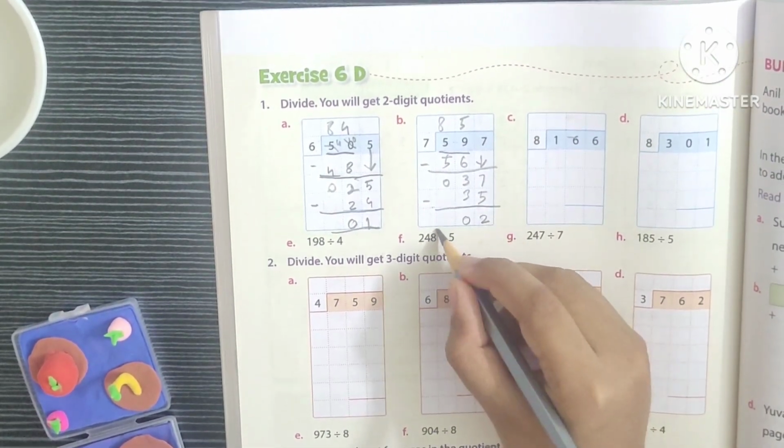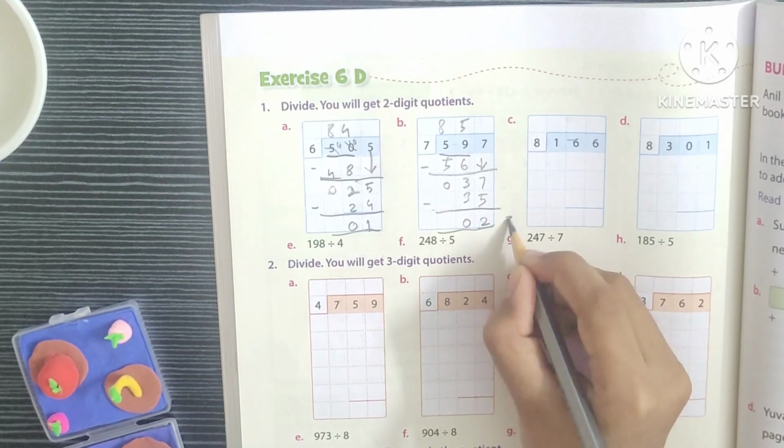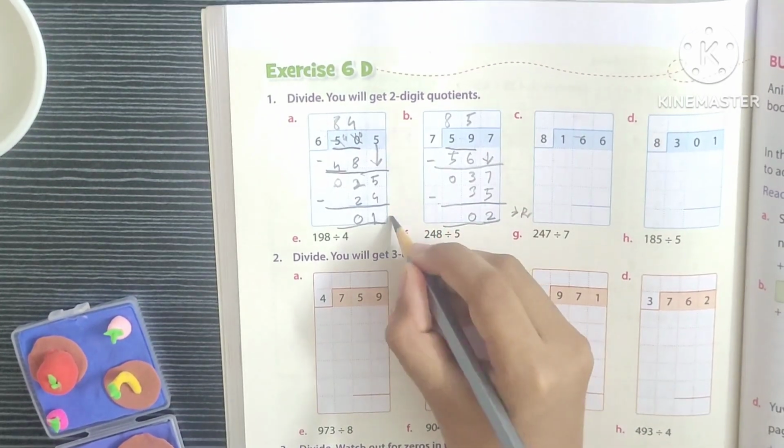So 2 is the remainder and 85 is the quotient.